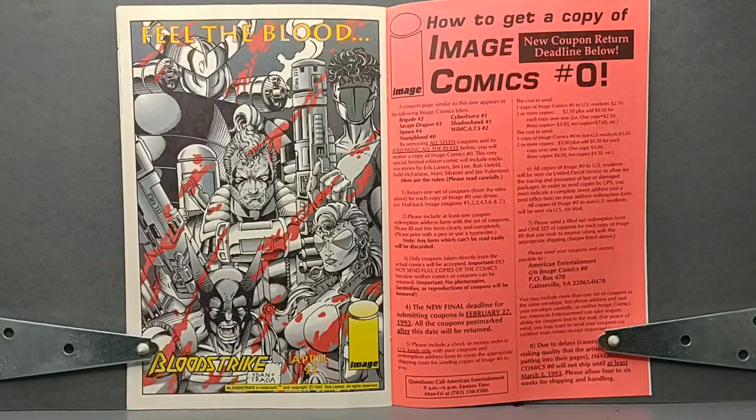The next page, we get an advertisement for Bloodstrike. And no matter how much you think that this is Wolverine, Rob Liefeld's legal team will assure you that this is absolutely not Wolverine. But my God, Rob, you basically just drew Wolverine. Come on, man. You got to be a little bit more different than this.